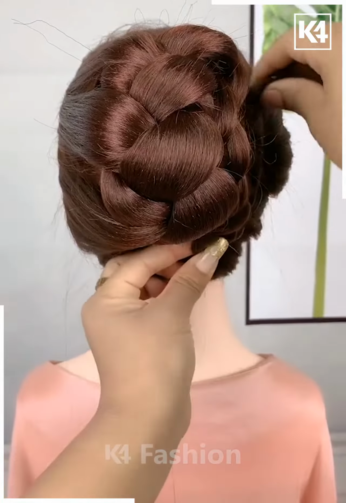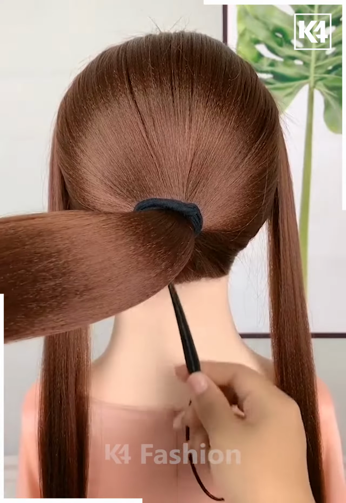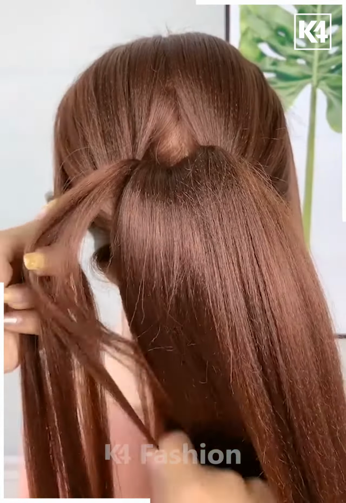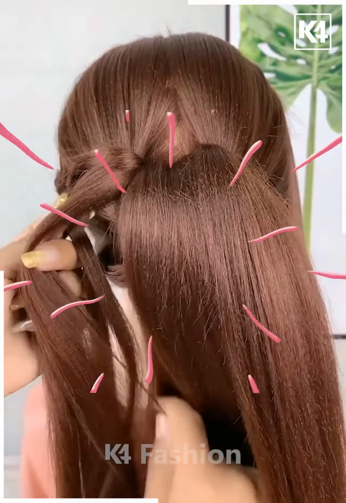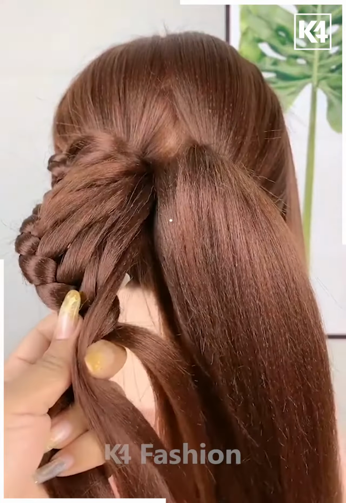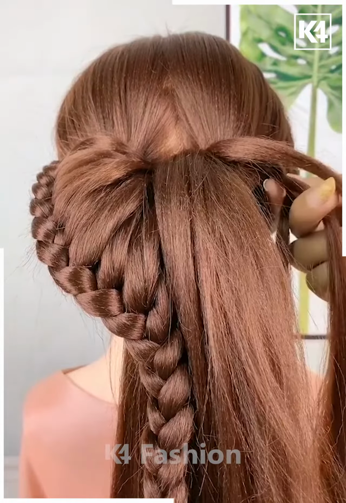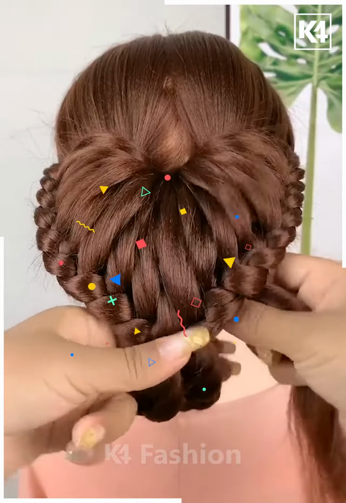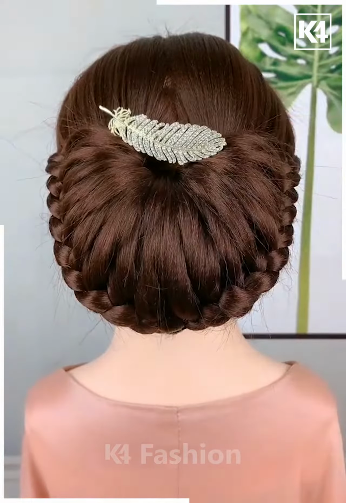If you want to create a casual look, then you don't need to buy anything fancy. But you can make use of fancy bobby pins, rubber bands, and fancy bun pins in order to decorate your hair. If you want to go to some party, then you can create such types of hairstyles.